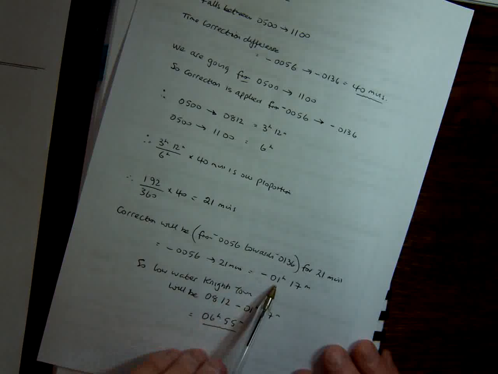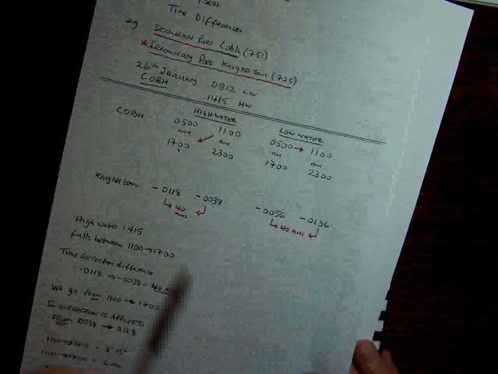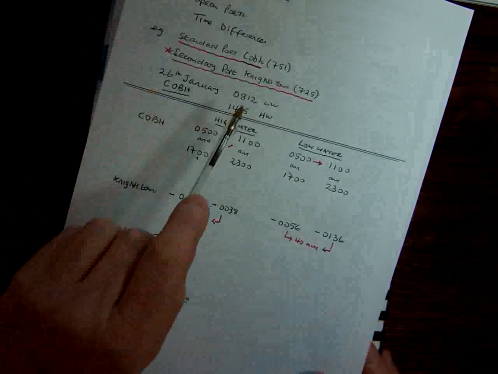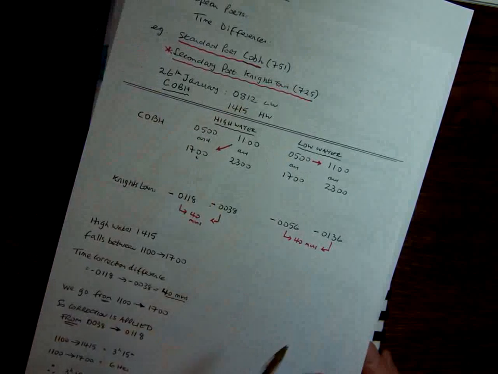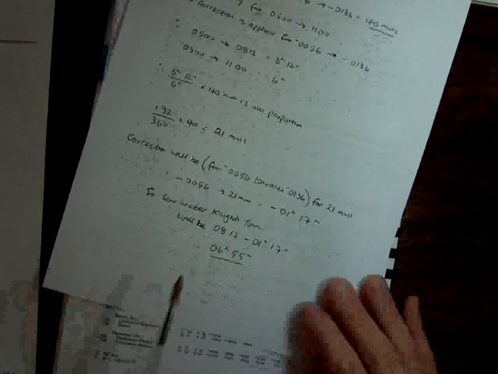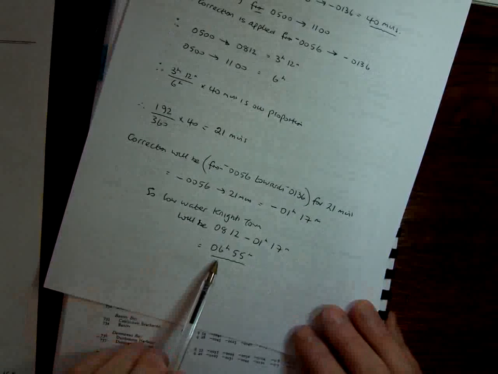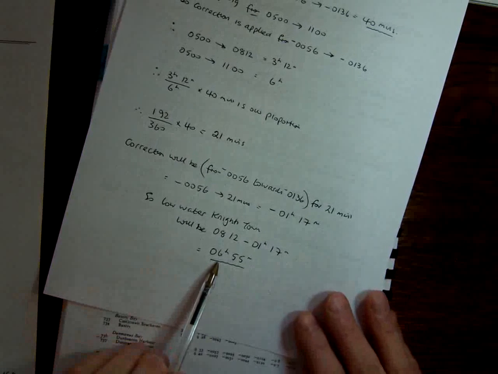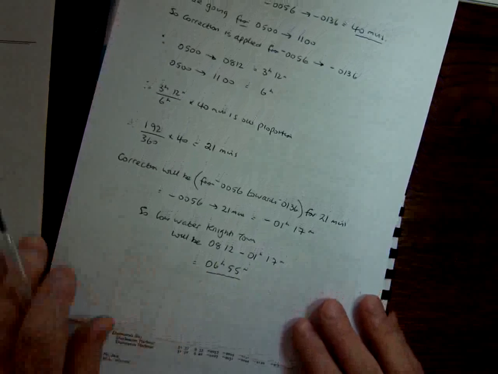So that's going to be minus 1 hour 17. So that tells us that whilst at Cobh, our low water was 0812, at Knightstown it's going to be 1 hour 17 less than that. So at Knightstown it's going to actually be 0655.